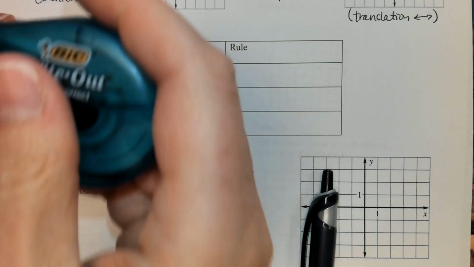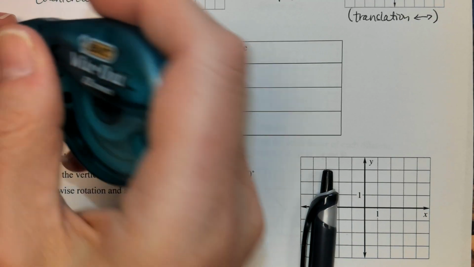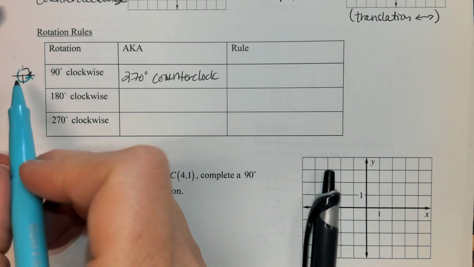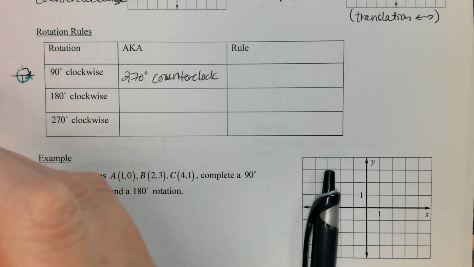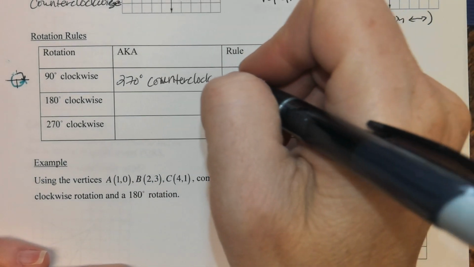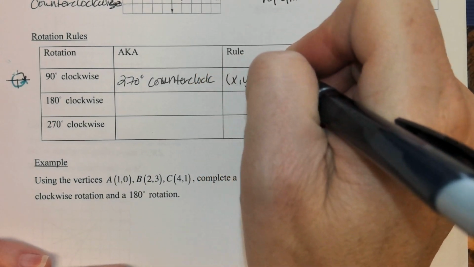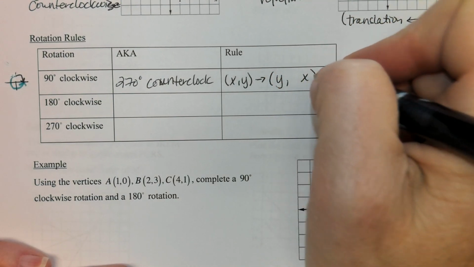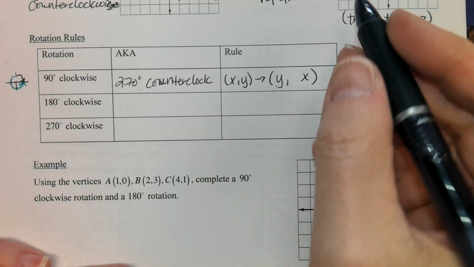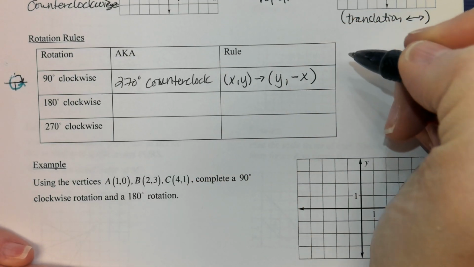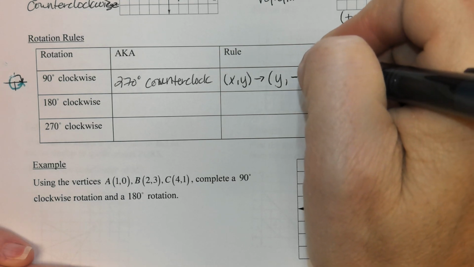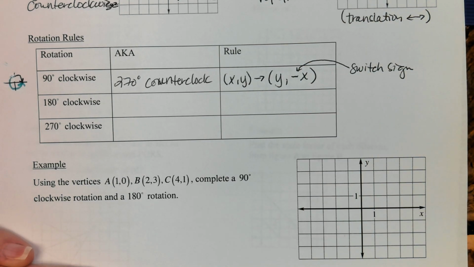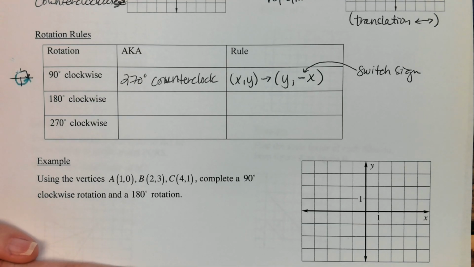Okay, be careful. All right, so this would be counterclockwise, that is clockwise. And the rule for that, or what you do to all of your X's and Y's that we've done before, we're going to actually switch X and Y's place. So we're going to swap where they are, and you're going to switch the sign on the X. So that means switch the sign. If it was positive, it will be negative. If it was negative, it will be positive.